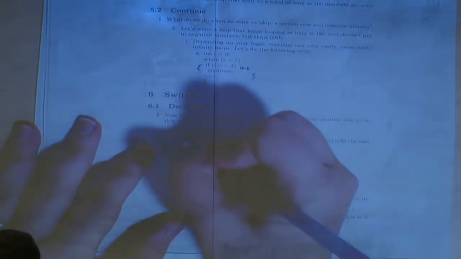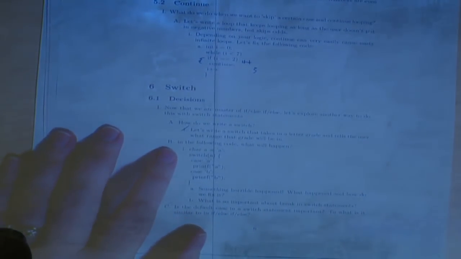Switch statements. So switch statements are another way of writing if, else, if, or if, else, if, else. They're another way to do that. It's another way to express it. We will skip this, but I will post it later. So in the following code, we have a character A. We compare this A. So what switch needs is a case inside here.